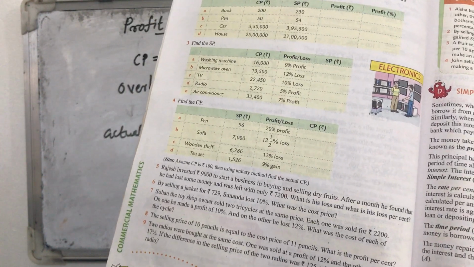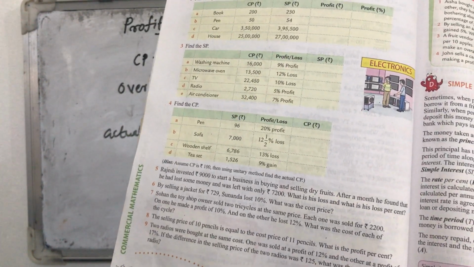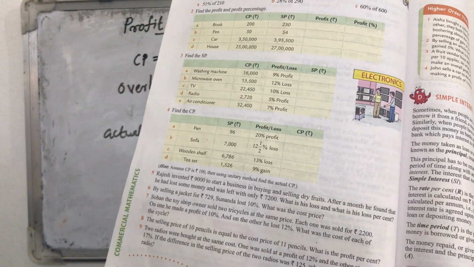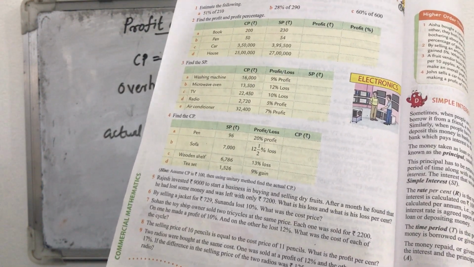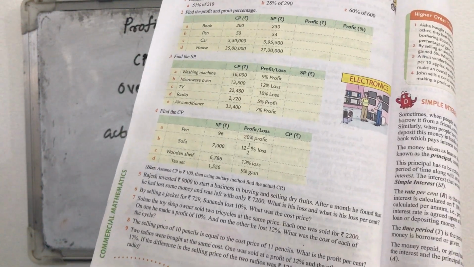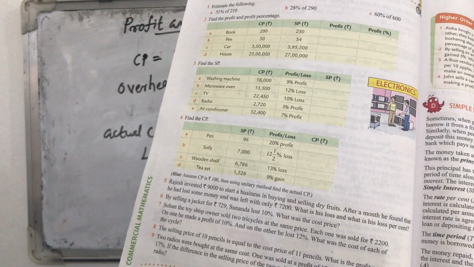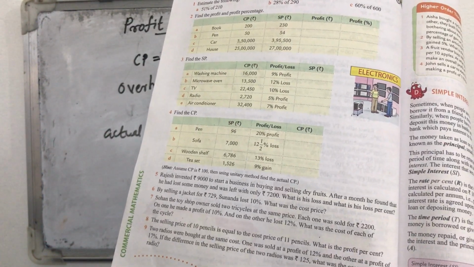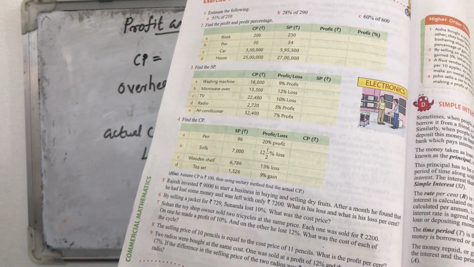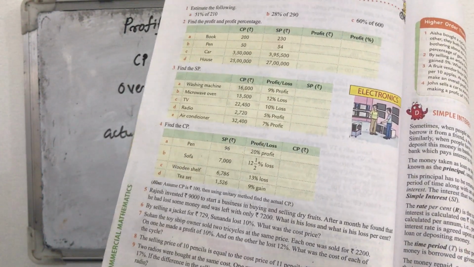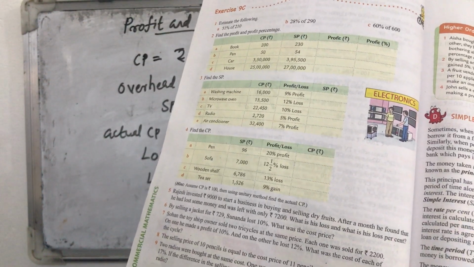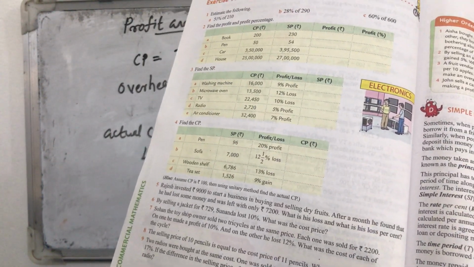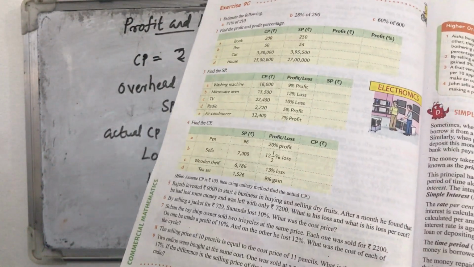Next question. By selling a jacket for 729 rupees, Sunanda lost 10%. What was the cost price? Here cost price is not given. By selling that jacket, he got 729 rupees. So SP is given as 729 and loss percent is given as 10%. We want to find CP. Loss percentage we find by loss by CP into 100. Here CP we don't know, so instead of loss, we can substitute CP minus SP. Then substitute the SP in this equation, and using that equation we can find the answer.